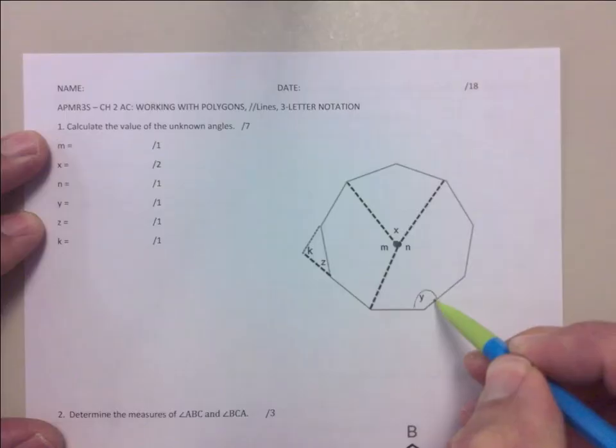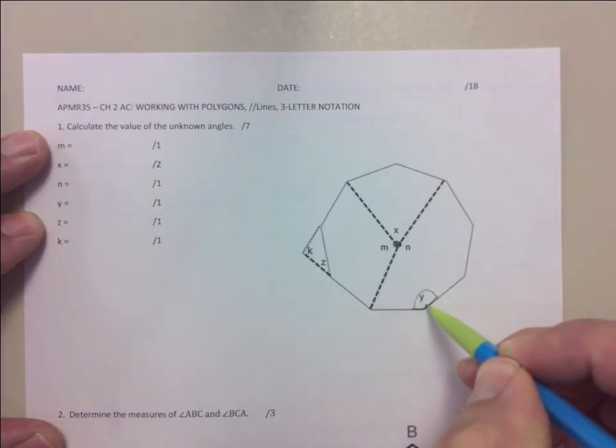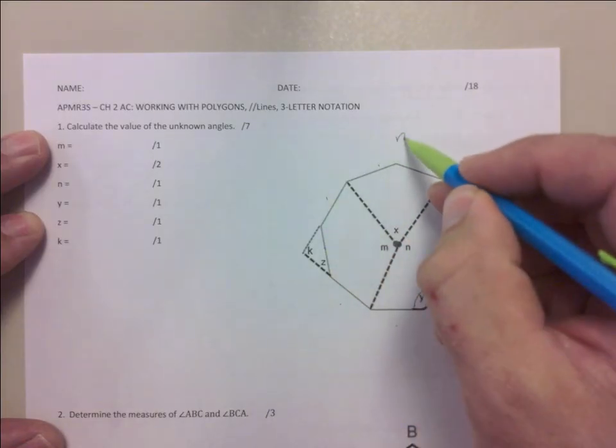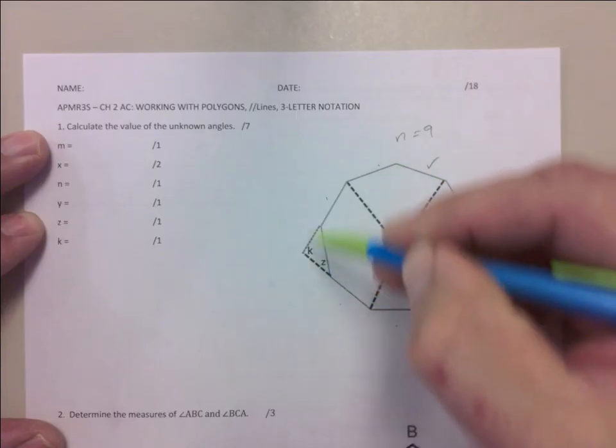That angle right here is the interior angle of this polygon. So just count 1, 2, 3, 4, 5, 6, 7, 8, 9. Okay, 9 sides for that big polygon.